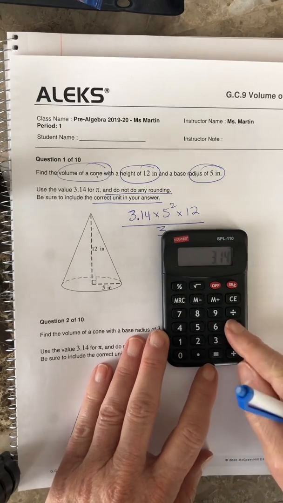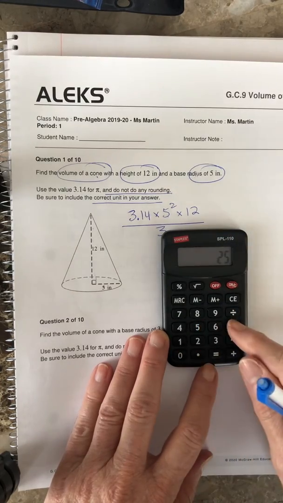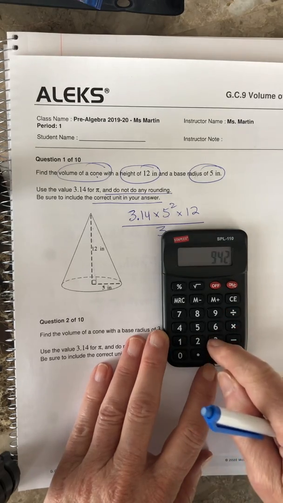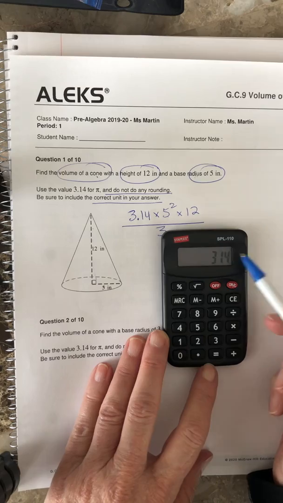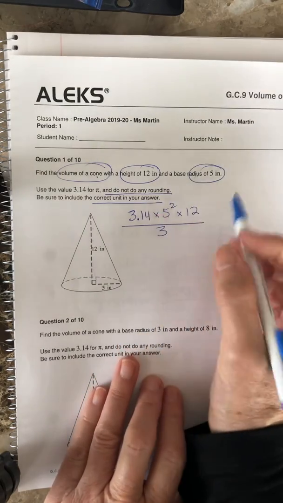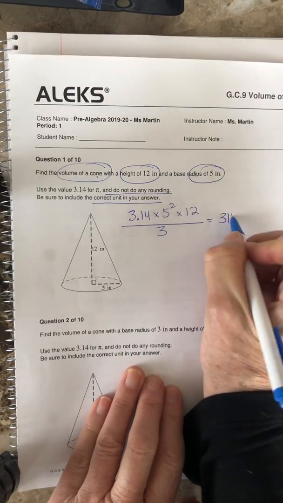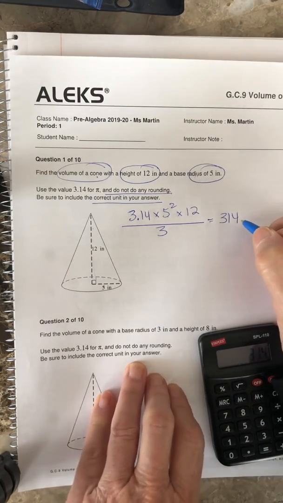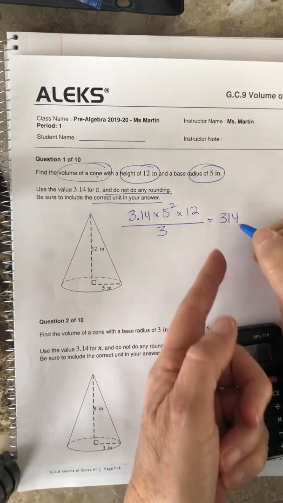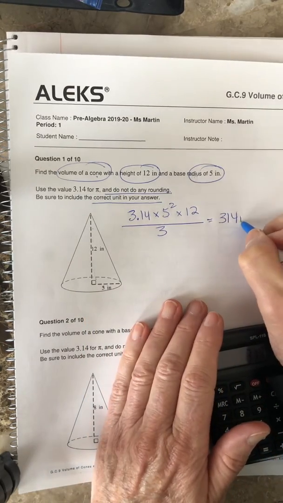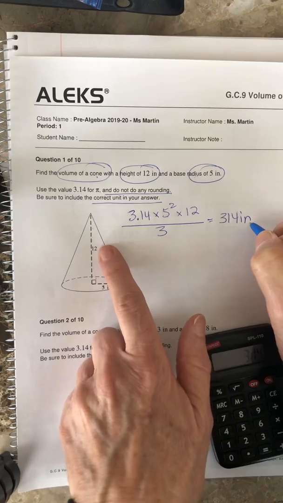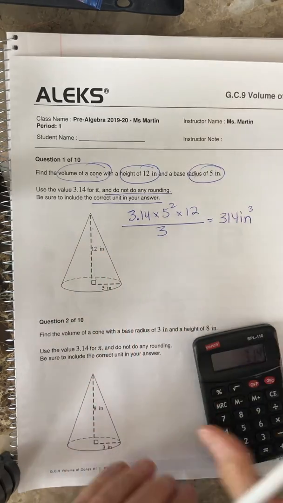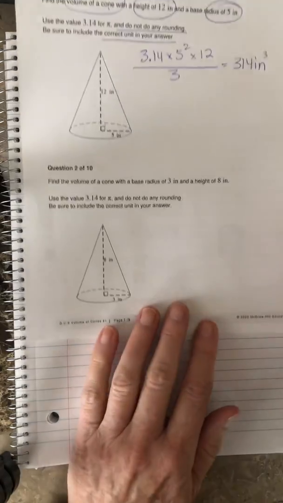3.14 times, what's 5 times 5? 25 times 12, straight into divide by 3. And I get 314, just like the key. I'm always checking to make sure I did everything right. And again, it says do not round anything. Well, I don't need to round anything, if you notice. But my correct units would be inches, and remember, what is the exponent? You're right, 3. There's my answer. Moving on to the next one.